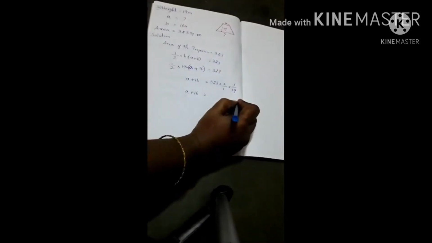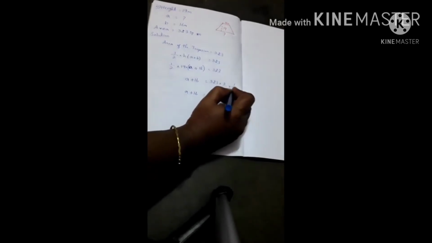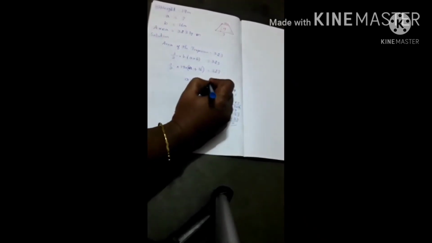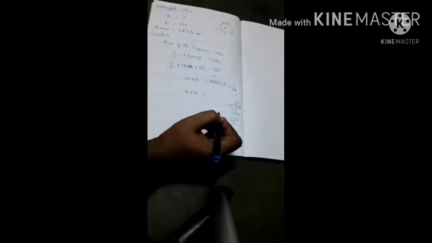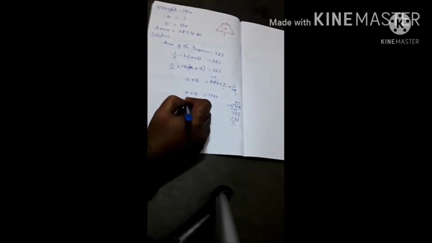In 133, how many 19s are there? Yes, 7 19s are 133. So 19 in 323 is 17 times. So what is our answer? 17 into 2, so a plus 16 is equal to 34.